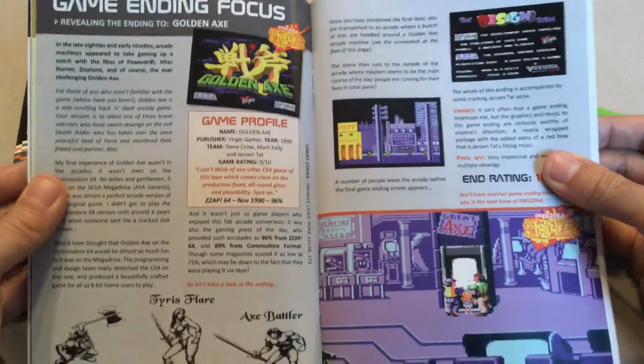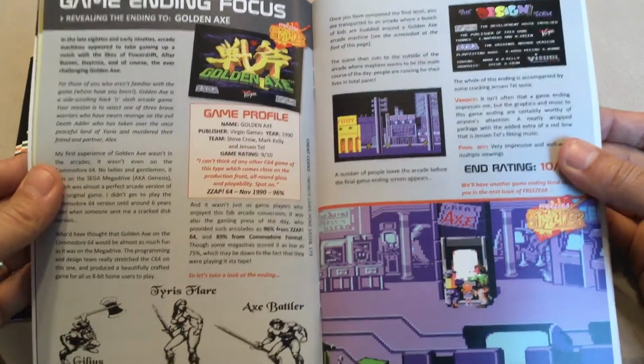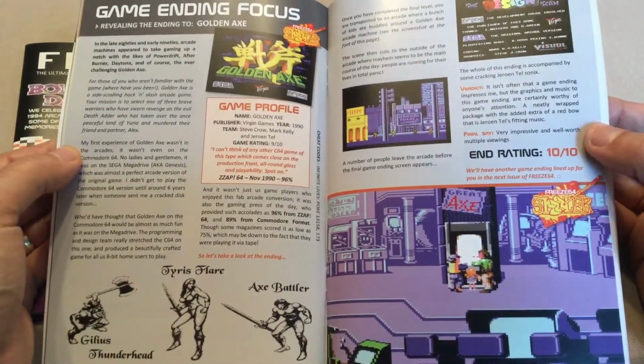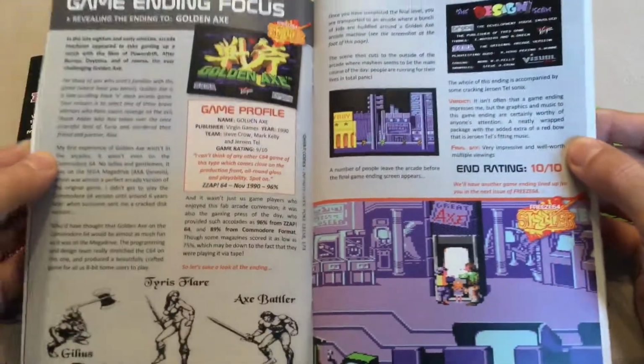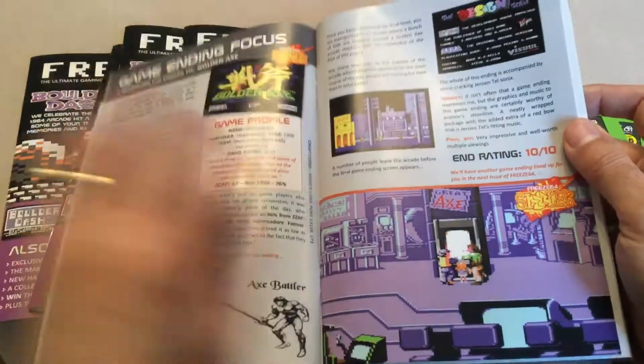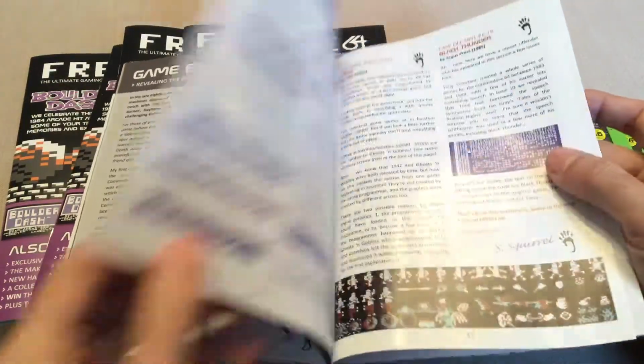Then we have Game Ending Focus, which focuses on the cool game ending to Golden Axe, which I think was brought to my attention years ago by Frank Gaskin. That's a cracking game ending, love seeing that every time.